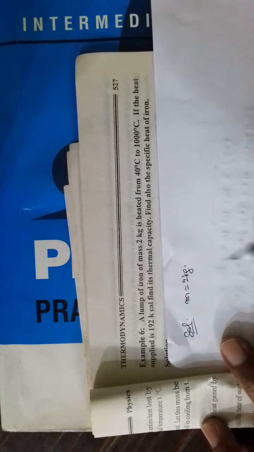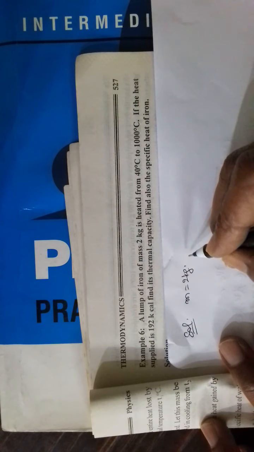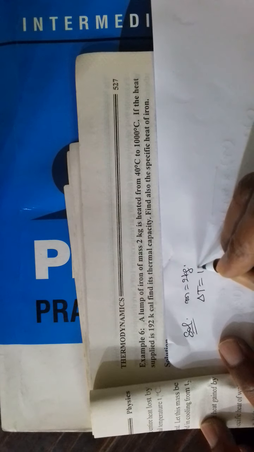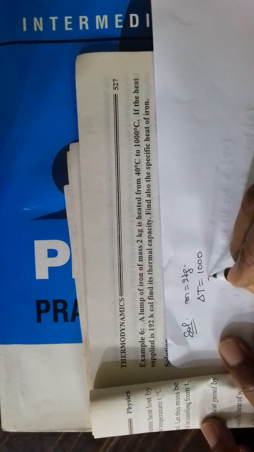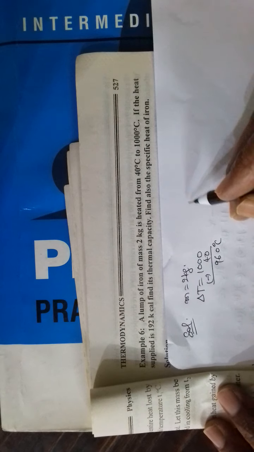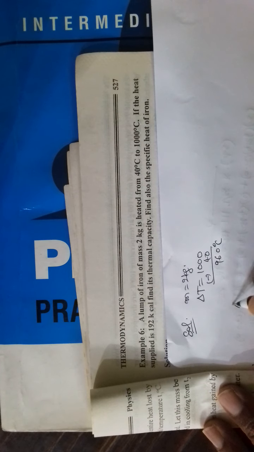Mass, temperature difference, heat supplied.